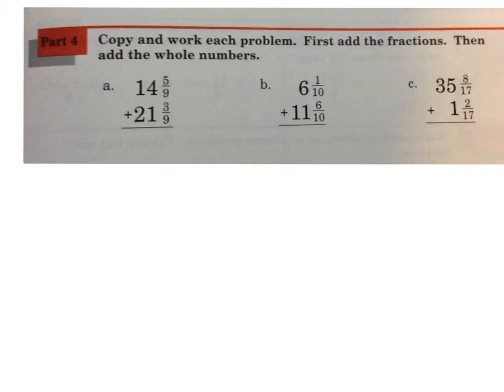So if I'm going to start here, I'm going to start out with 5/9 plus 3/9. So I know that my answer is going to have 9ths as my denominator, my bottom number. And then I'm just going to add the top numbers. I have 5 plus 3, which is 8. So I know that this fraction part of my problem is already solved. I've added 5/9 and 3/9 and I've gotten 8/9.